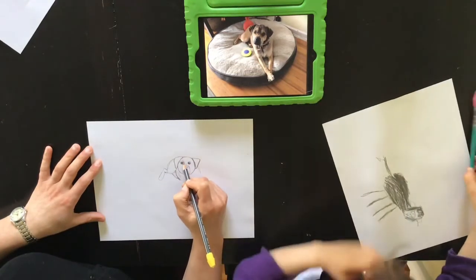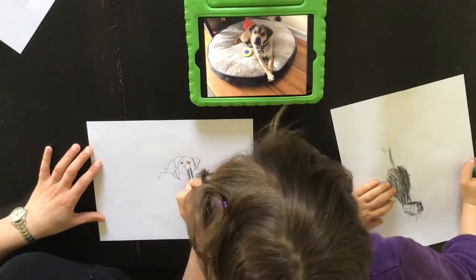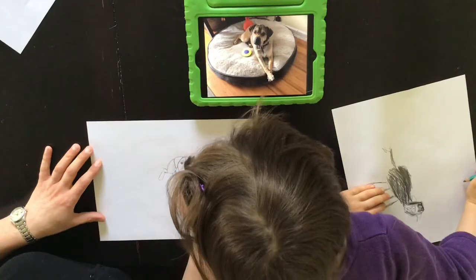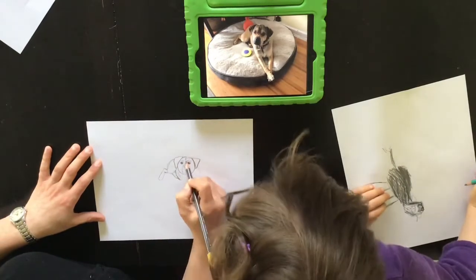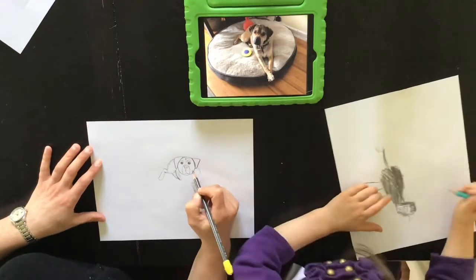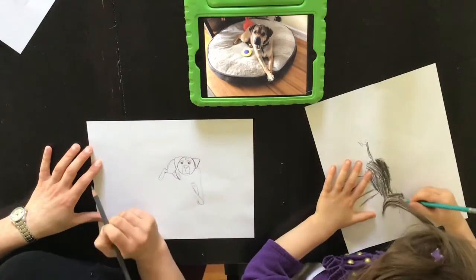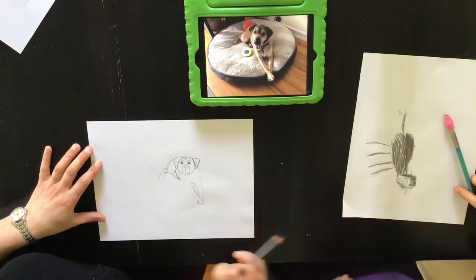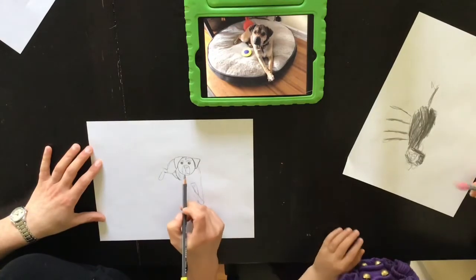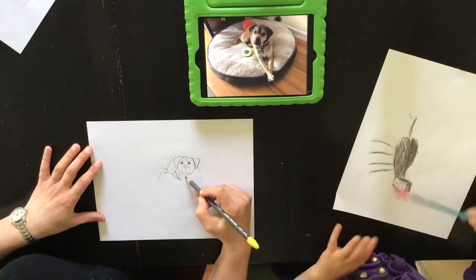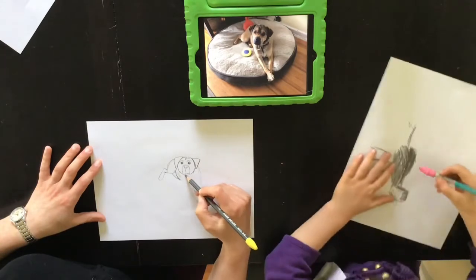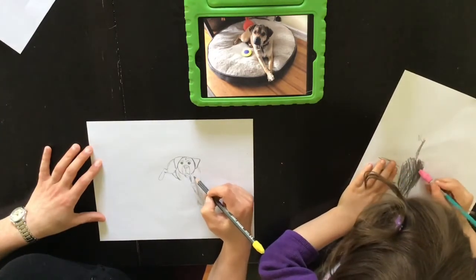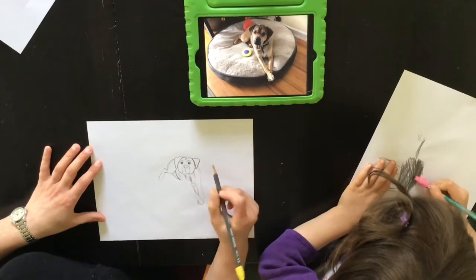She's got these worried little wrinkles over her eyes and these worried little wrinkles up here. She always looks a little bit worried. And then the next thing to do once you finish your drawing is to look at fur and the color of her fur. So you could add colors and make it look more like the dog by observing the colors.